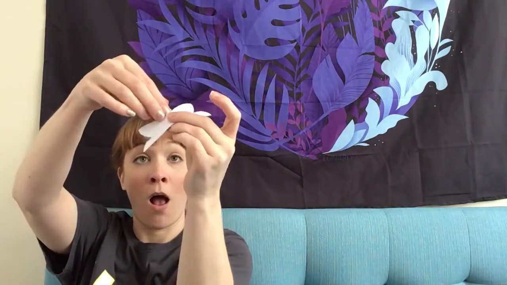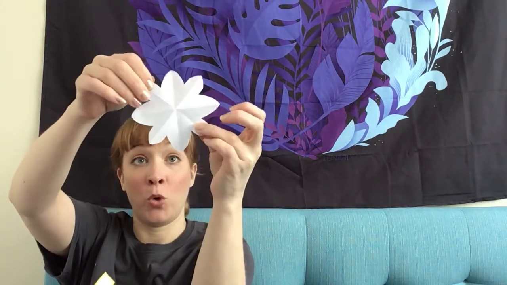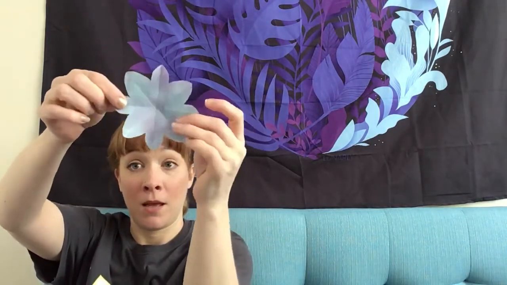Let's see what happens now if I make this shape. Well, let's count how many times Miss Woodard unfolds. 1, 2, boom. Okay, let's see. How many ways is this symmetrical?